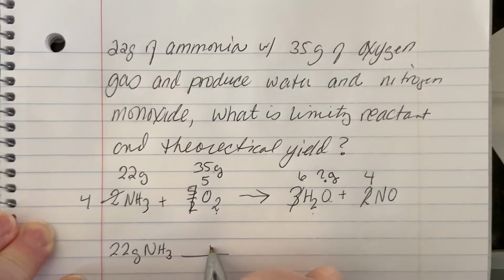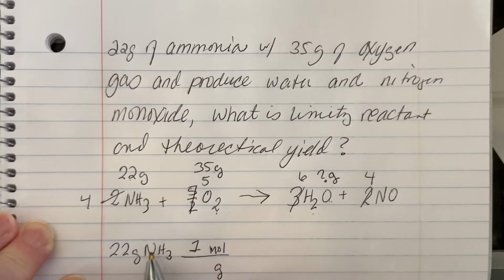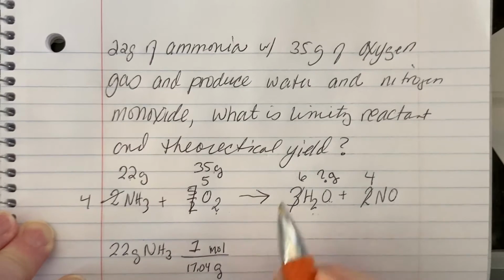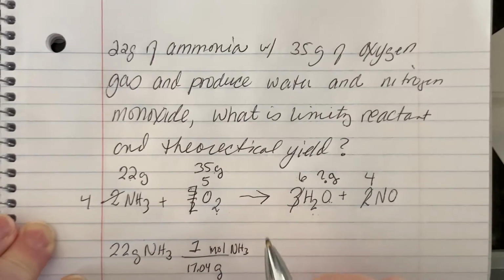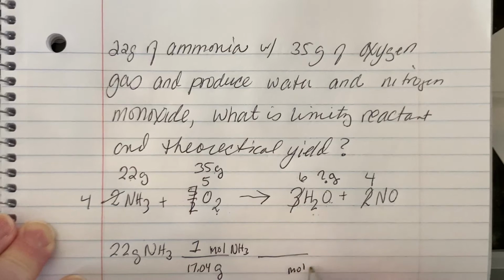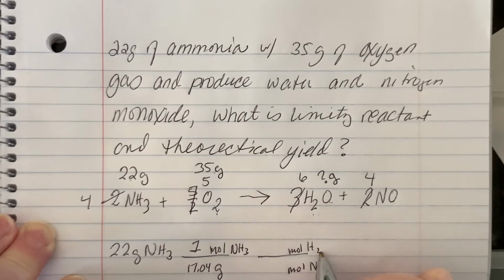Okay, so the first thing is grams to moles. Okay, that's our molar mass. 14, 15, 16, 17, 17.04 grams in 1 mole of NH3. And then we have to convert to water, so we have to use the mole ratio. Our unknown goes on the bottom, our known goes on the top.